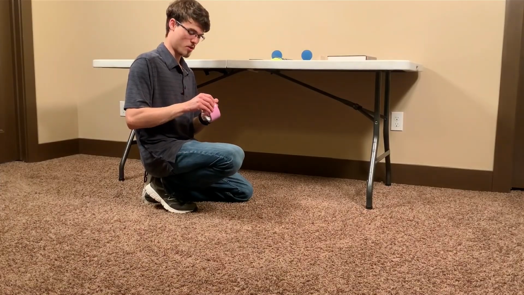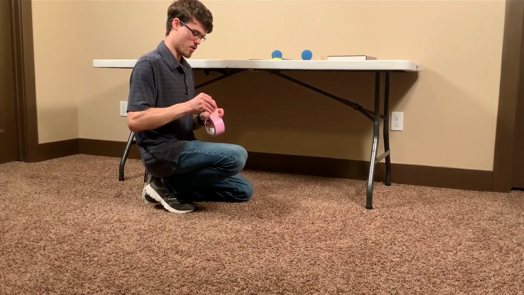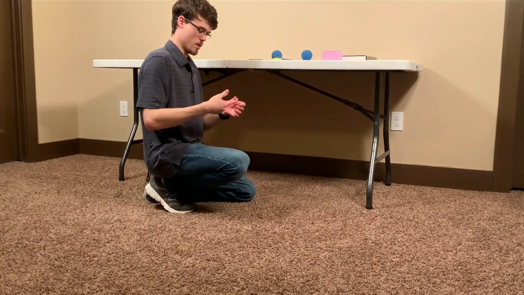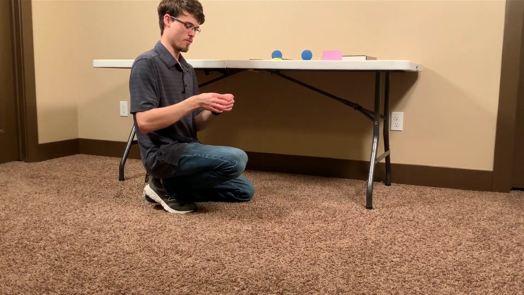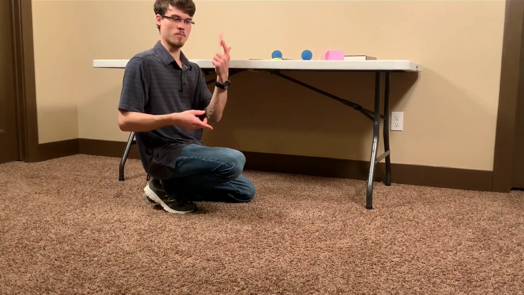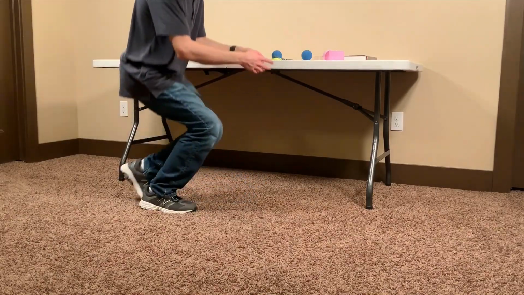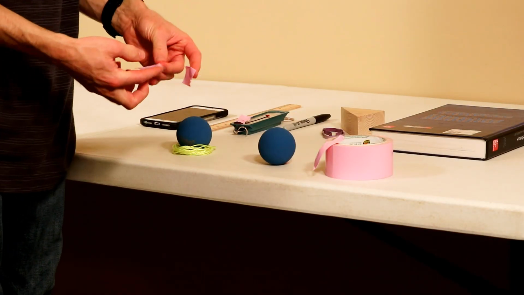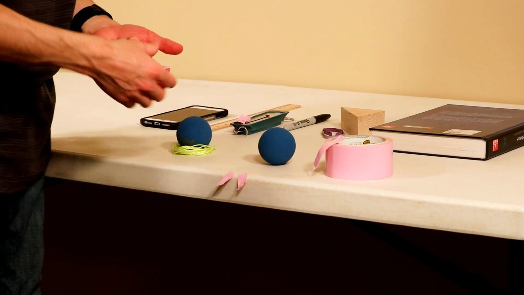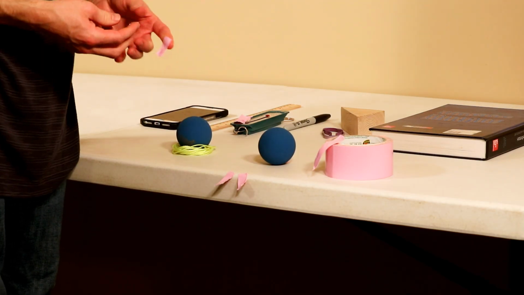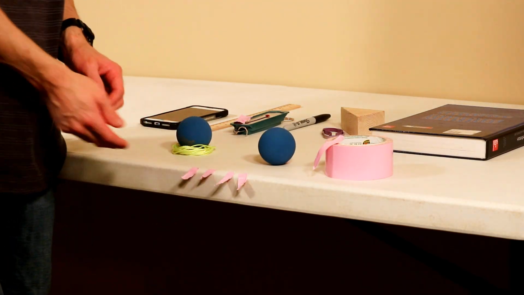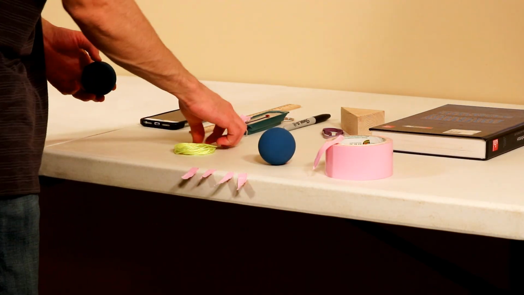So to attach the ball to the string, just tear off a small piece of duct tape like this, and you'll really only need a half-width strip for this. So just take your half-width strip, and then you're going to tear it into smaller pieces. So you'll want pieces about this size. I just tore this one piece into 4 smaller pieces, and I'm going to use 3 of these to attach the ball.